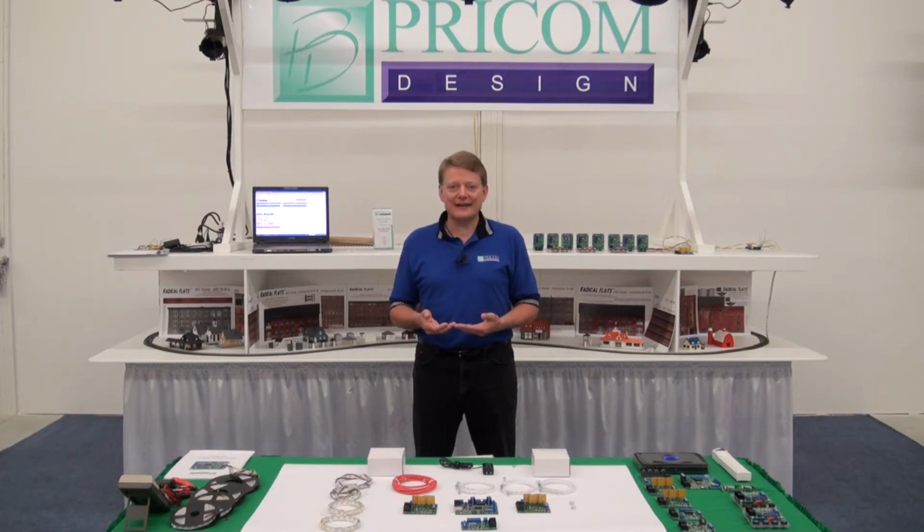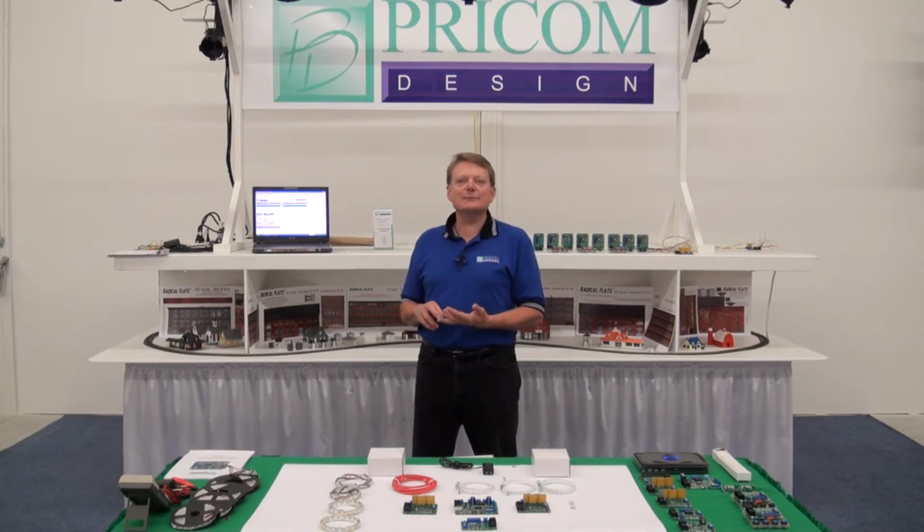So one of the things that we focused on was the ability to create more of a mood using the lighting. What we're going to talk about today is a general overview of what's included in the layout lighting solution, how to connect the layout lighting solution, as well as some of the optional pieces you can get from us or from other vendors.